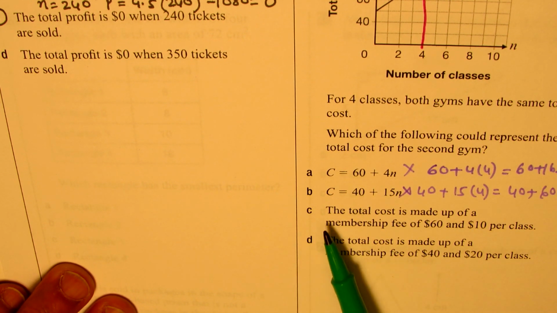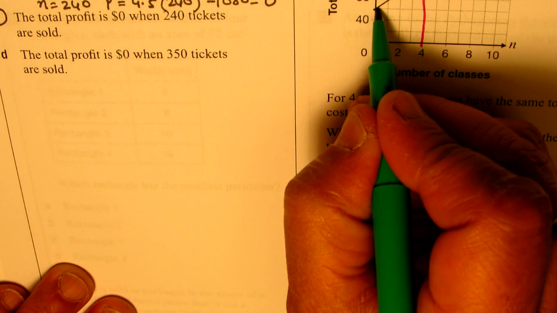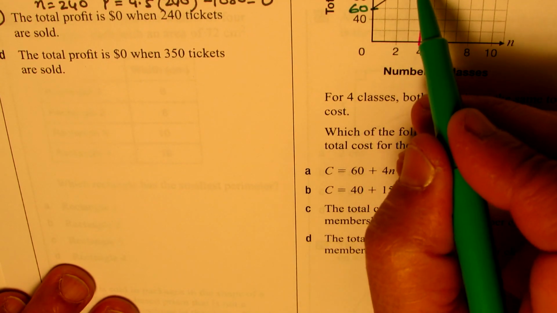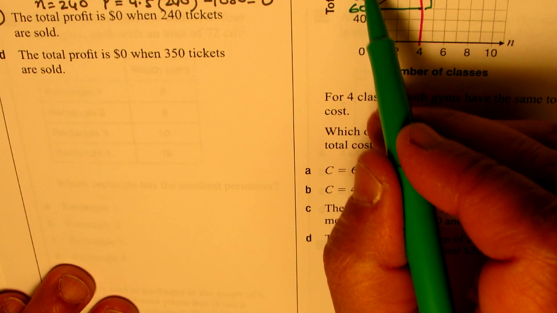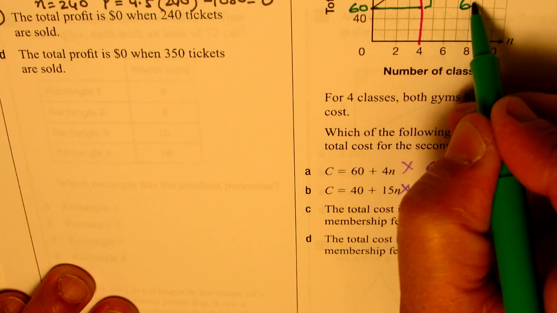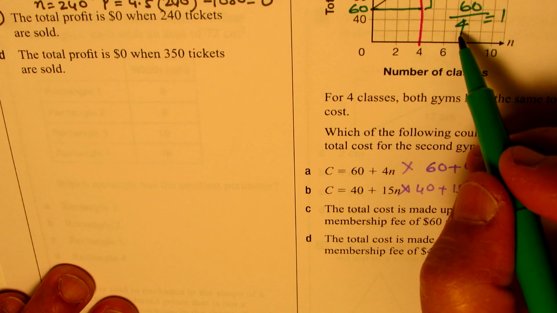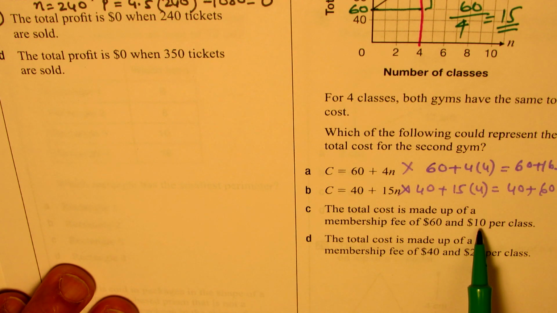Now, the total cost is made up of a membership fee of 60 and $10 per class. Well, this is 60 indeed, so that could be right. And for $10 per class, let's find the rate of change. So if you consider this triangle, then this height here is 120 minus 60 divided by 4, right? Which is 60 divided by 4. And that gives you 15. So it is 15, not 40, not 10, right? So that is also not correct.